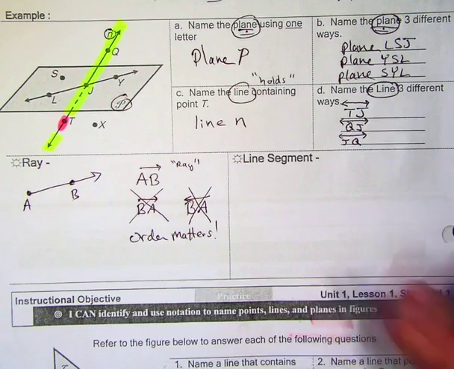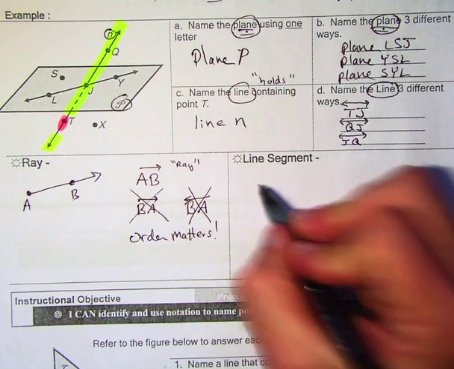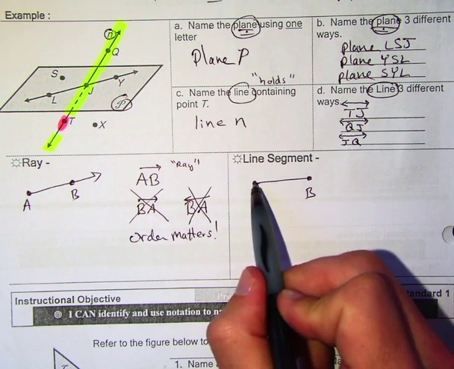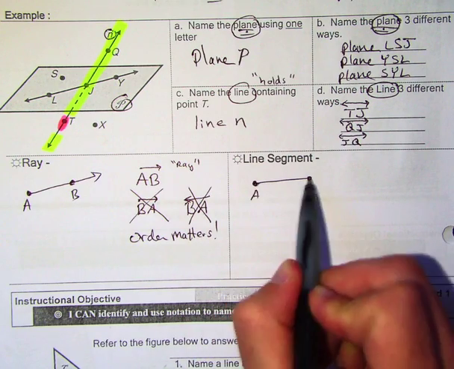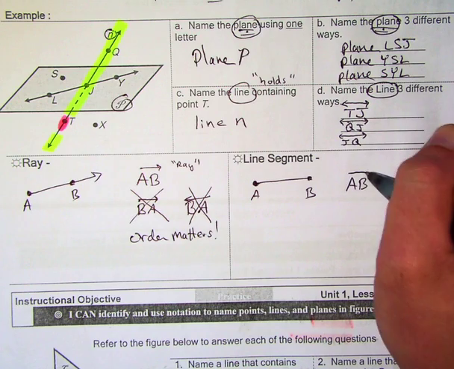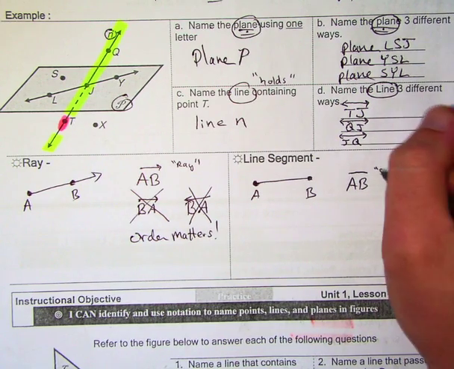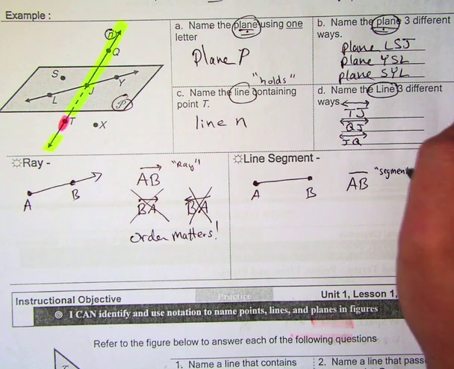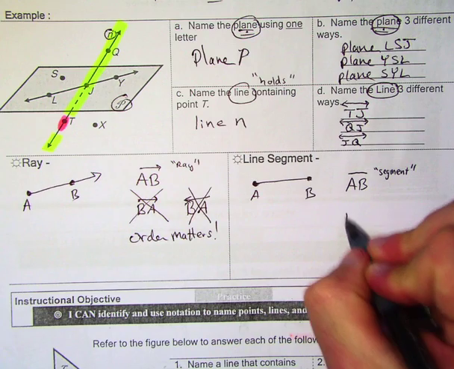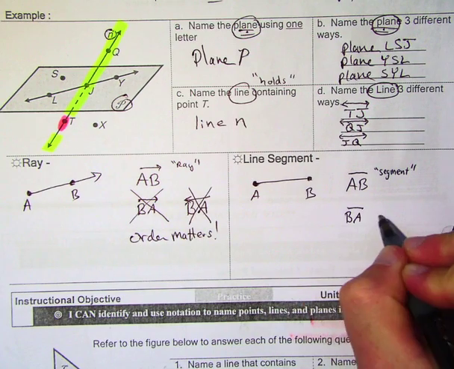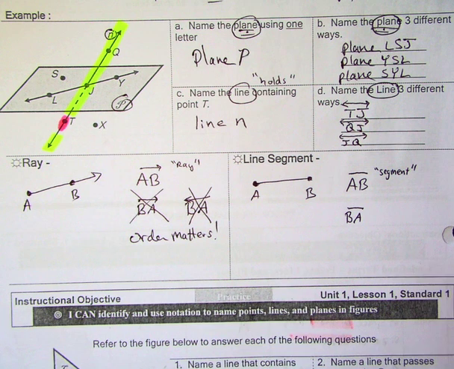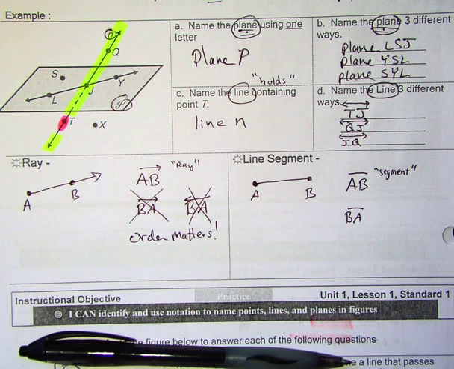Okay. And the last one, a line segment. A segment is like a line, but it doesn't go on forever. It ends here at A and B. It's just a piece. And the way I'm going to notate that is with a bar, and you actually speak that segment AB. And this one I can switch it around, and it's going to be the same thing. This would be spoken as segment BA. And that's all for the basics of point, line, and plane.